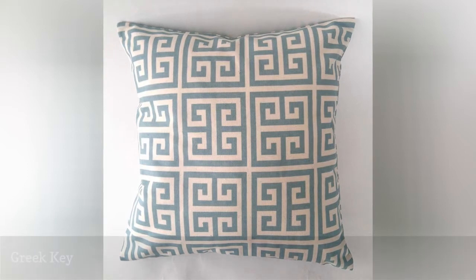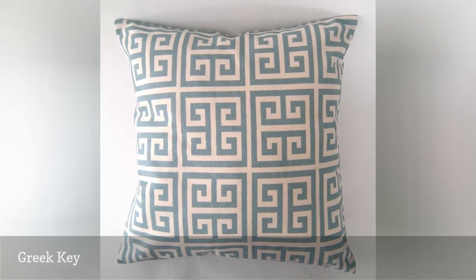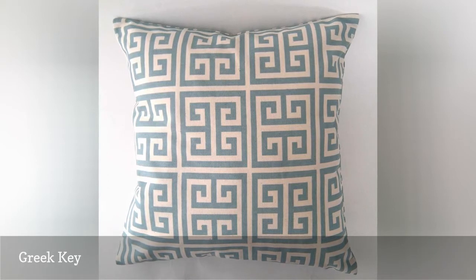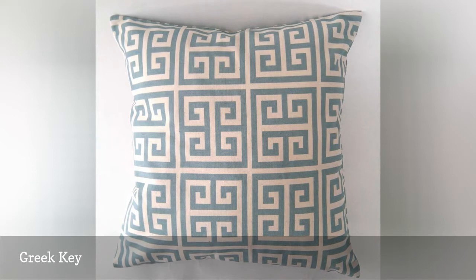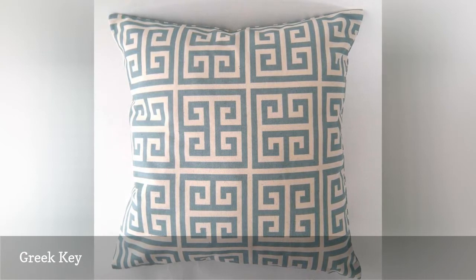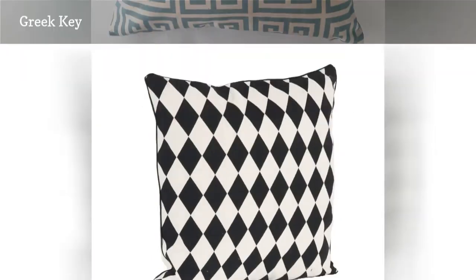Greek key design, sometimes called Greek fret, is an interlocking pattern of squares or rectangles, typically drawn from a continuous line. This ancient pattern has stood the test of time. You'll often find it used as a border around rugs, pillows, drapes or bedding. It's a great look in any contemporary room.